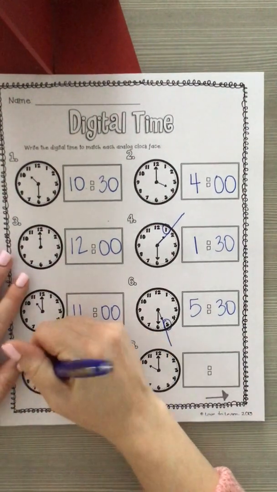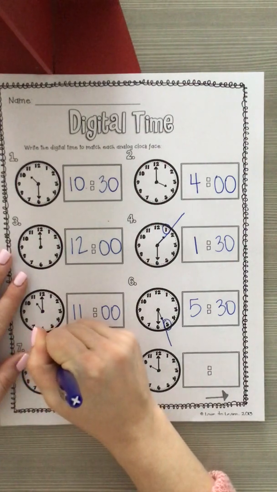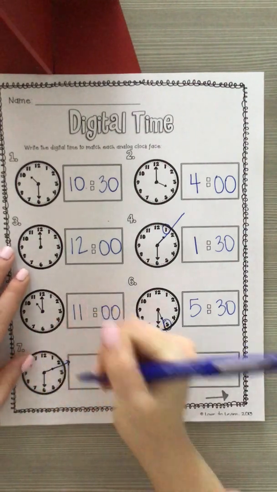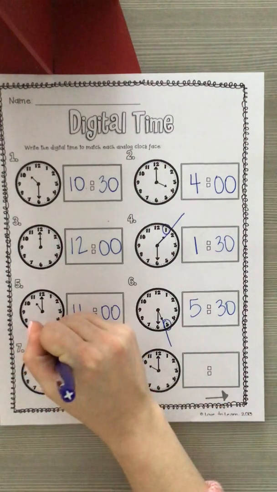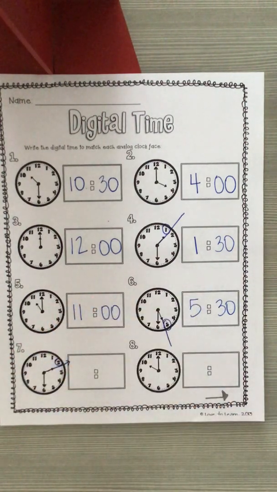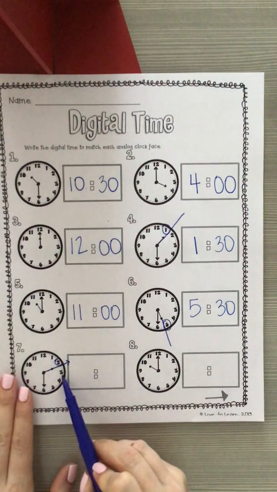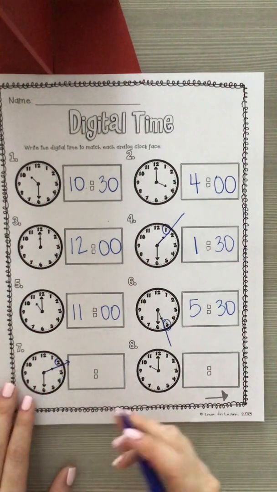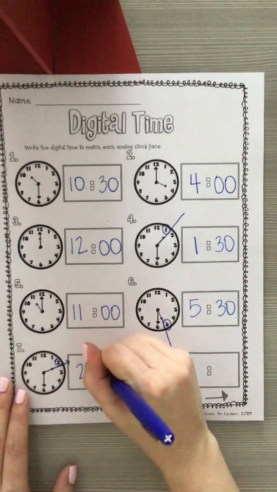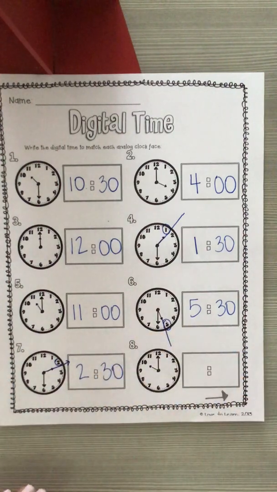Okay, number 7. Take your little hour hand and make it longer past your clock. It's not quite to what yet? The hour hand's not quite to the 3. So what hour are we in? 2. And then what does the 6 represent? 30. So the time is 2:30.